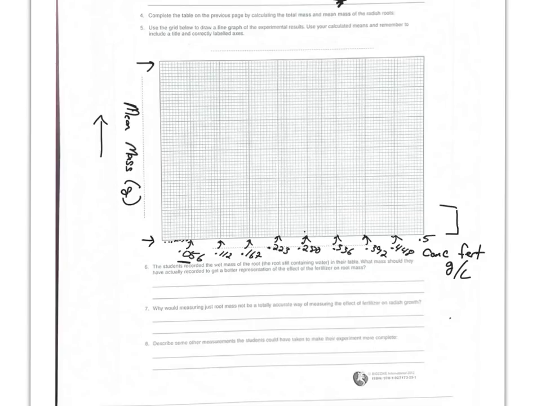So it's 81.7 at 0. So here's 0. So it would be 81.7. Where you would put it would depend on your range. So you have to see what your biggest value is.